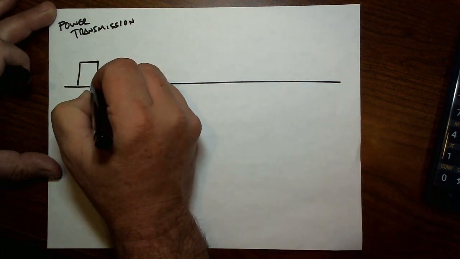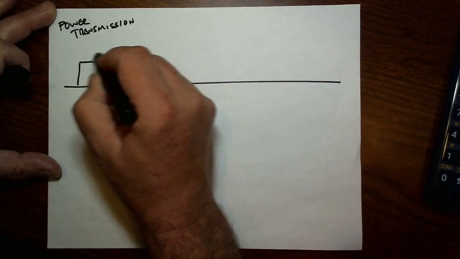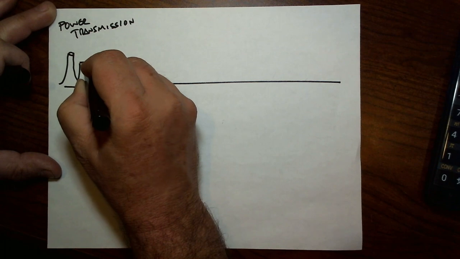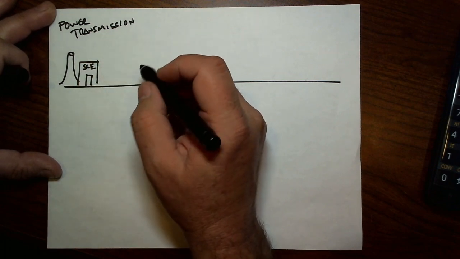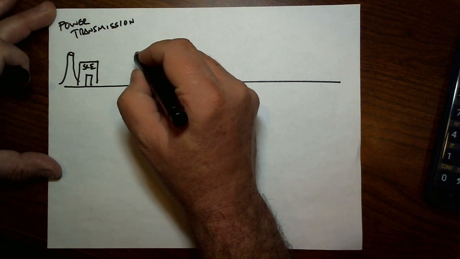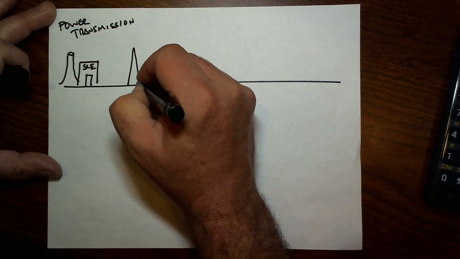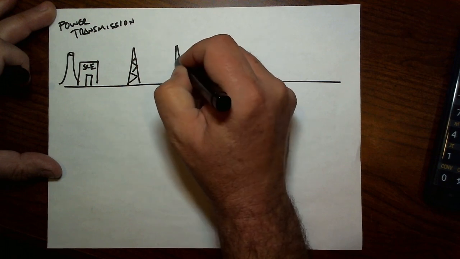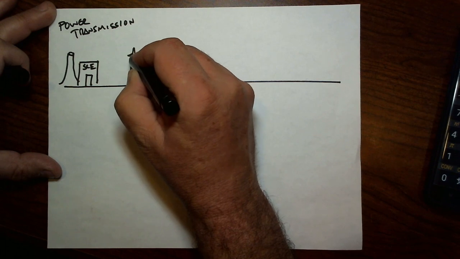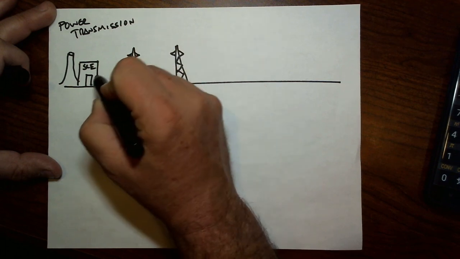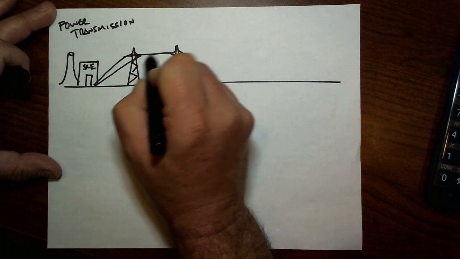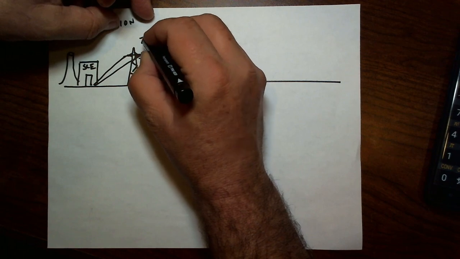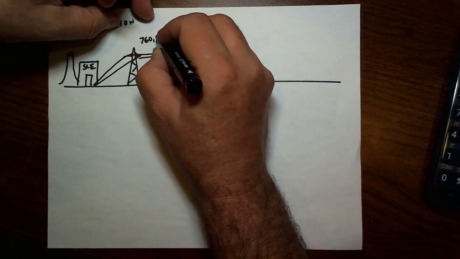First of all, we have a very big building with some cooling towers, and this building says SCE on it, and it manufactures electricity, and that electricity goes up to some very tall skeletal transmission lines. And these guys carry nearly 1,000,000 volts. I think the number I heard recently was 760,000 volts.